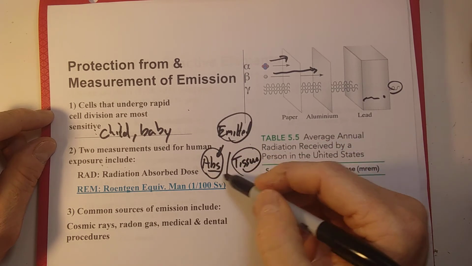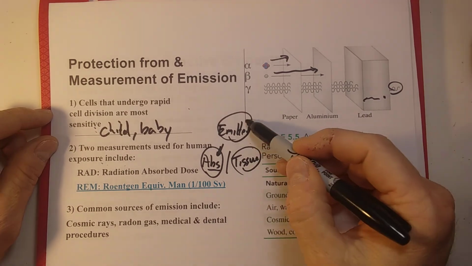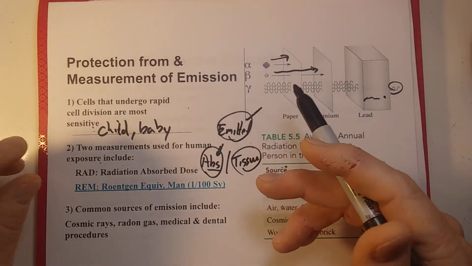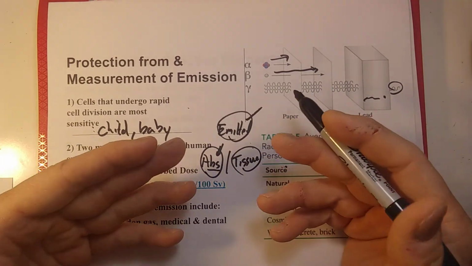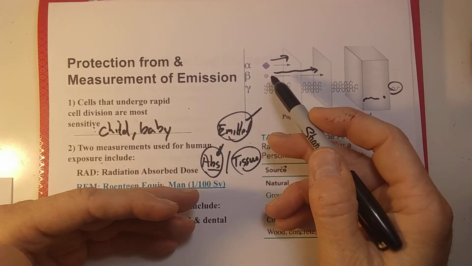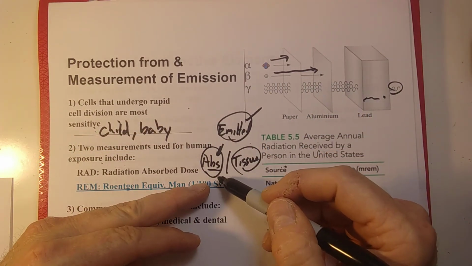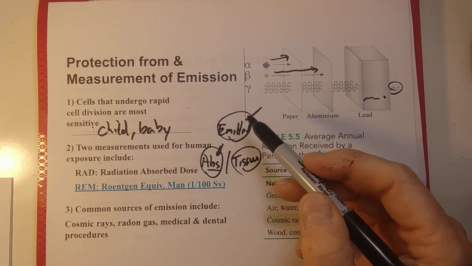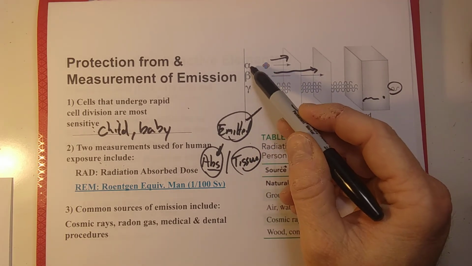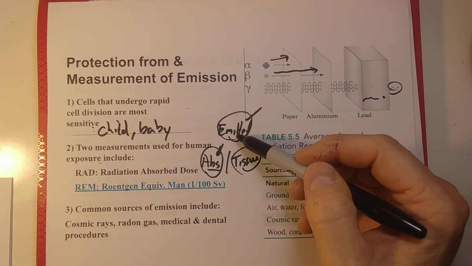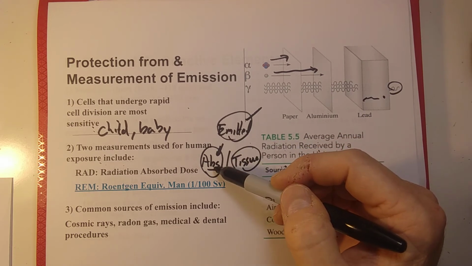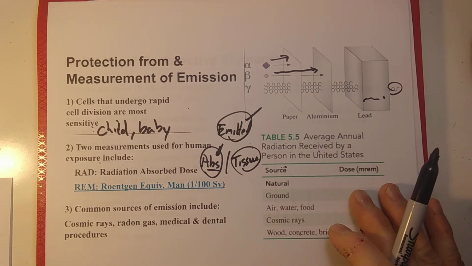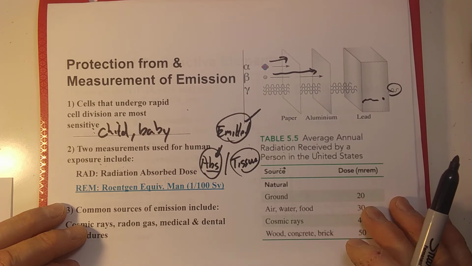We're going to have a video on this in our lab. There's measuring how much is just emitted. I didn't even put in here the type of emission you're dealing with. How much is absorbed and by what tissue. So there's actually four: what is the source, how much of it is emitted, how much of it gets absorbed by the body, and what kind of tissue is absorbing it.